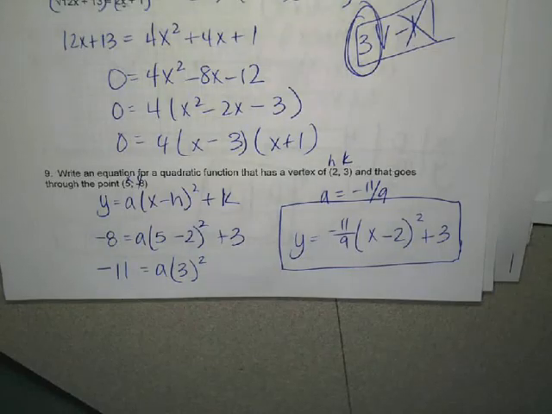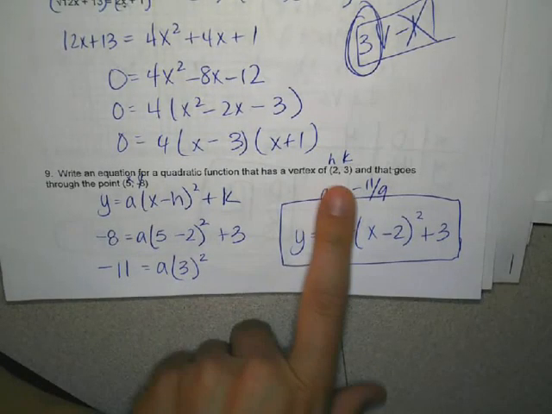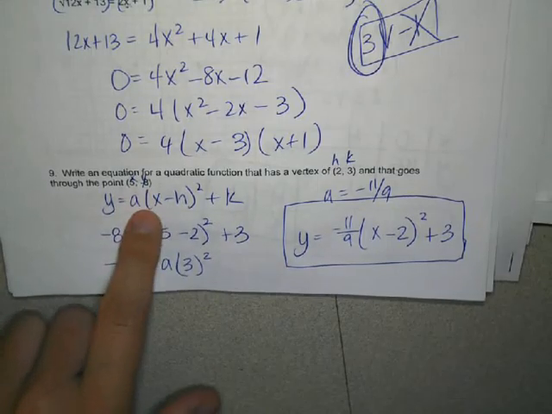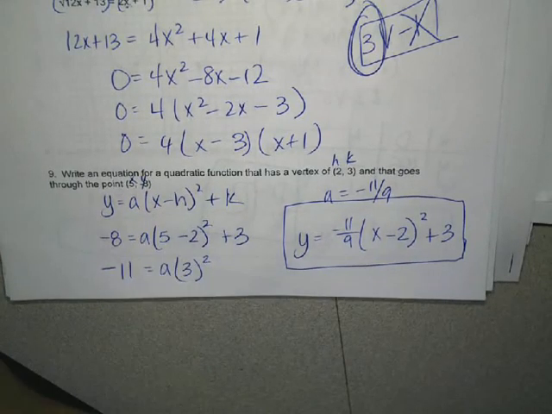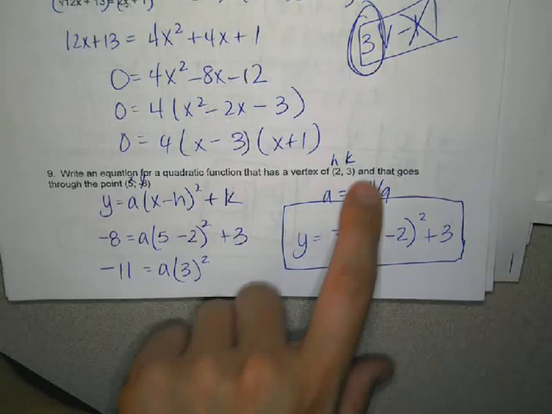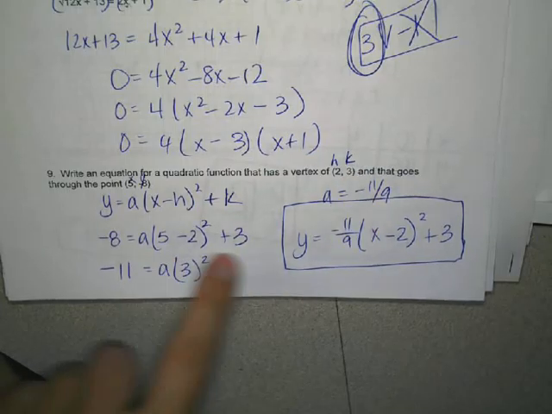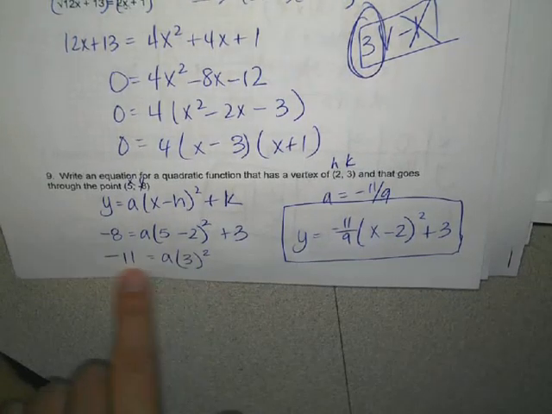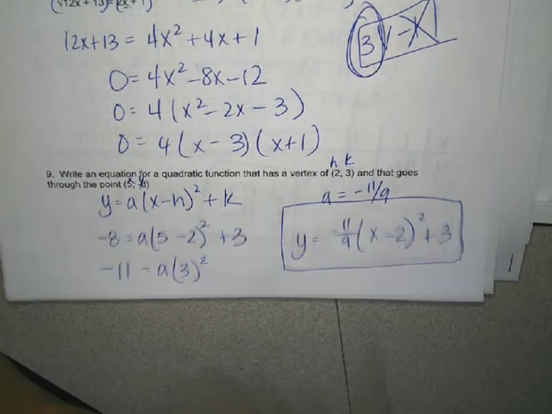Okay, number 9. To write an equation of a quadratic given some information, they give me the vertex, which is (h, k), and they give me a point that it goes through, (x, y). I have to use the vertex form of a quadratic. And then I plug in negative 8 for y, 5 for x, 2 for h, and 3 for k. I move the 3 over, simplify that. 3 squared is 9, so a is equal to negative 11 ninths. And then I just rewrote my equation.